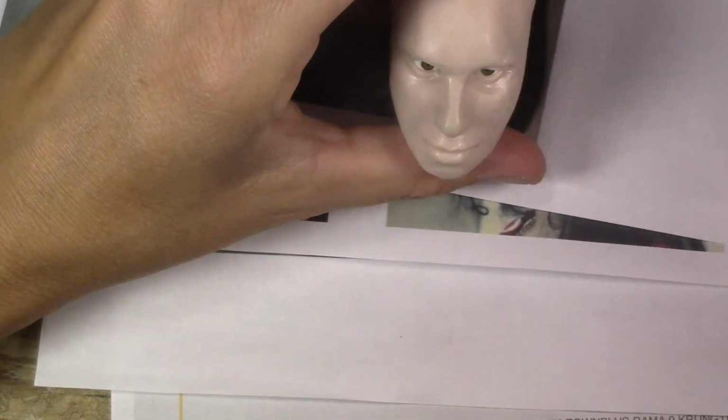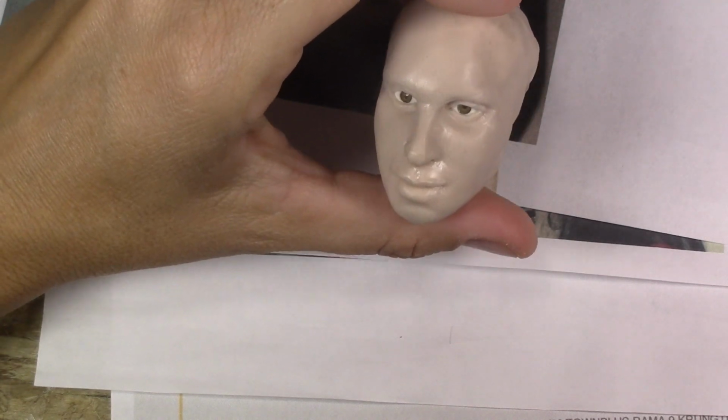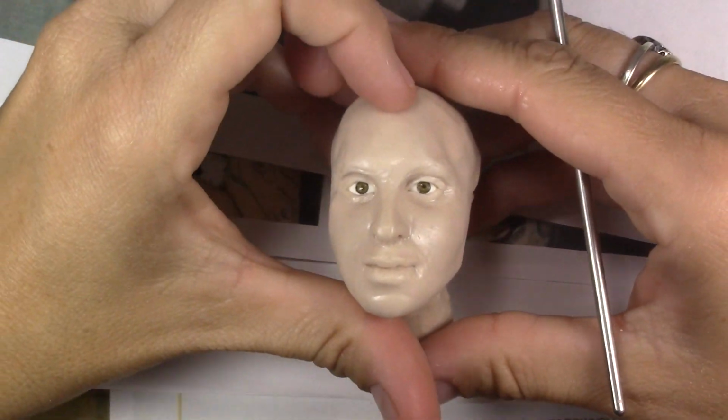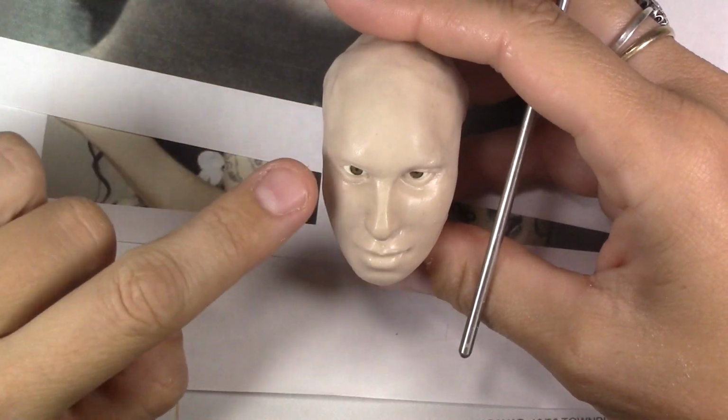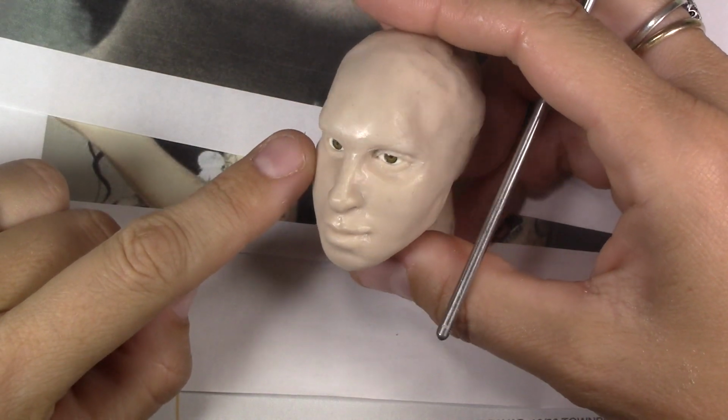So, I think we got it pretty good here. Look at the difference of the eye that we already put the concave and the convex for, and the eye that we didn't. How it looks different.